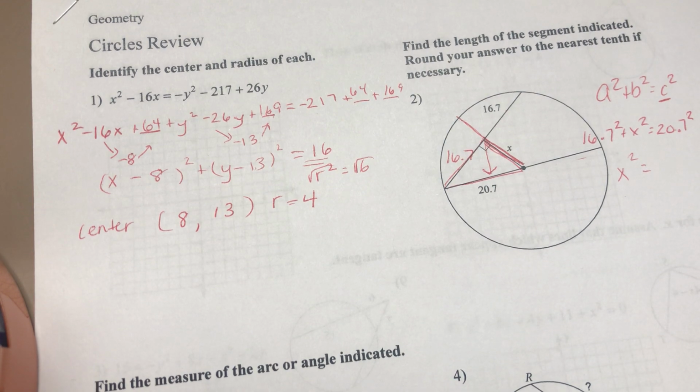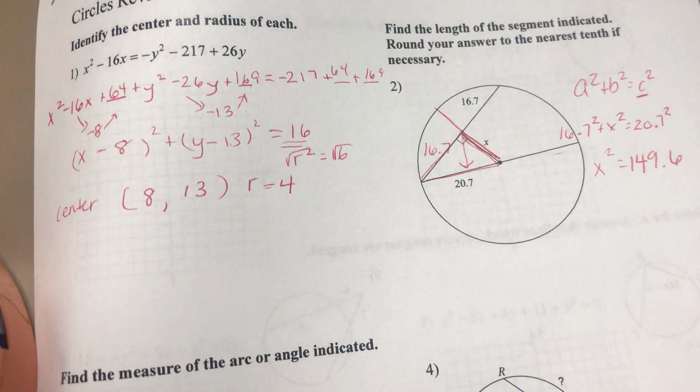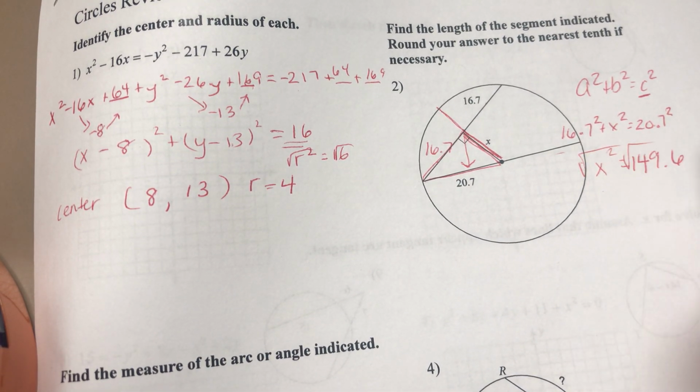So when you do 20.7 squared minus 16.7 squared, oh, I just typed that in wrong. Let me try that again. Minus 16.7 squared. Okay, there we go. I get x squared equals 149.6. And then from there, I'll take the square root of both sides.